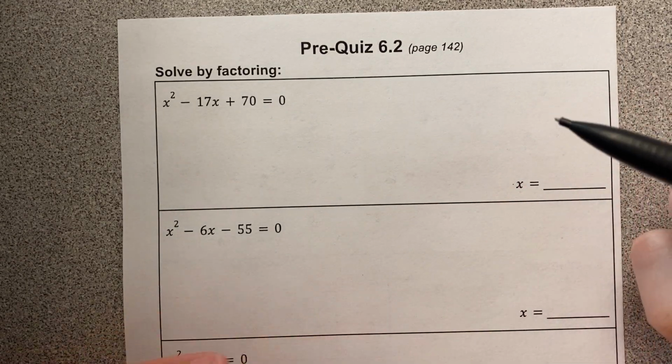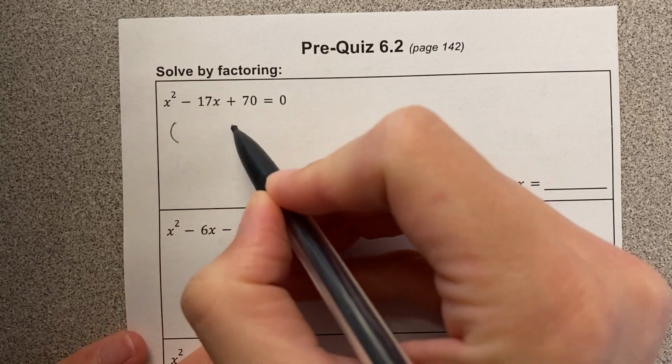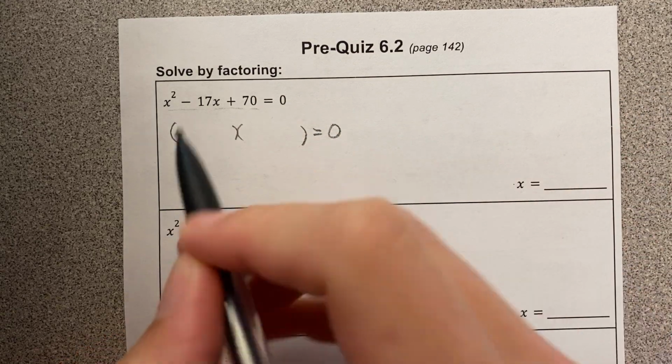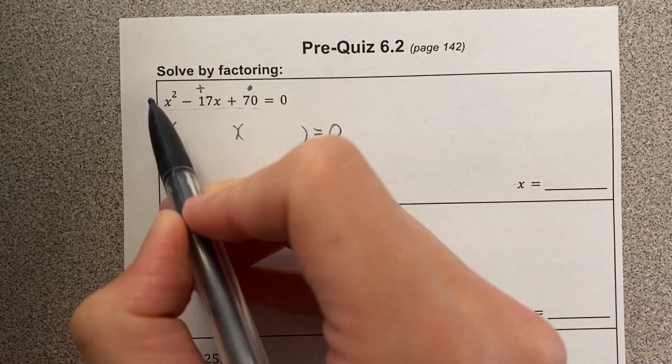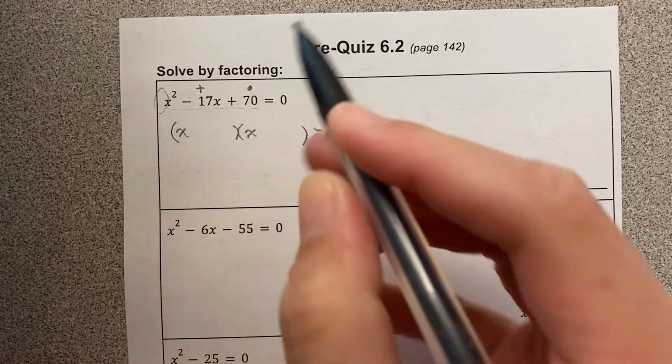On this front side of the quiz, we're going to be solving by factoring. That means the first thing we do is factor this part right here. It's going to equal 0. So what I need is two numbers that multiply to 70 and add to negative 17, because there's just a 1 out in front here, so this is x times x is x squared.